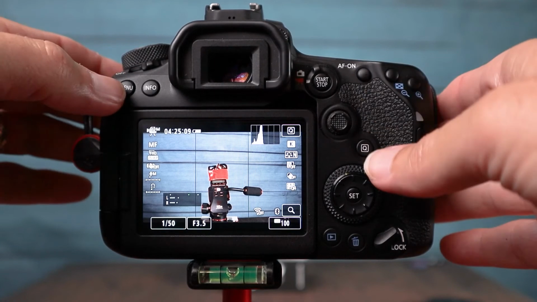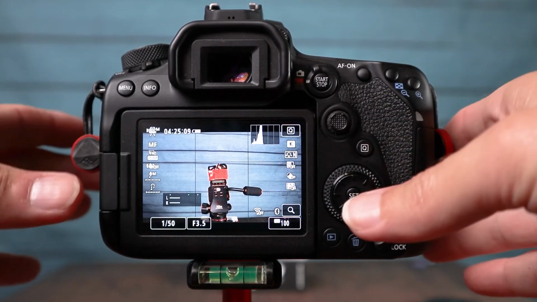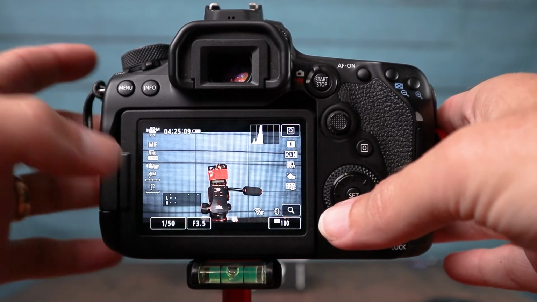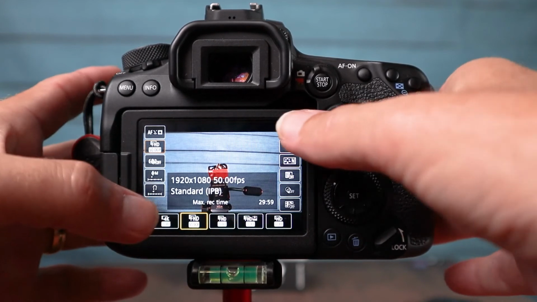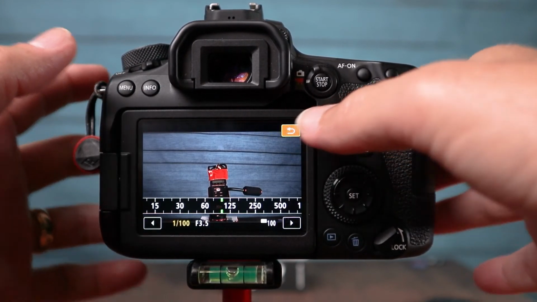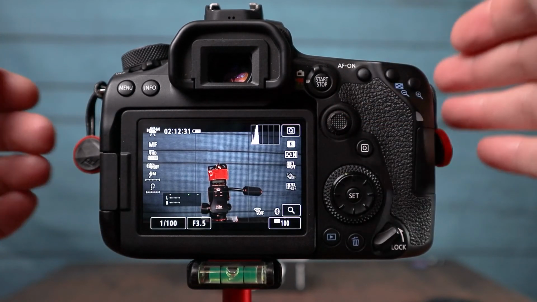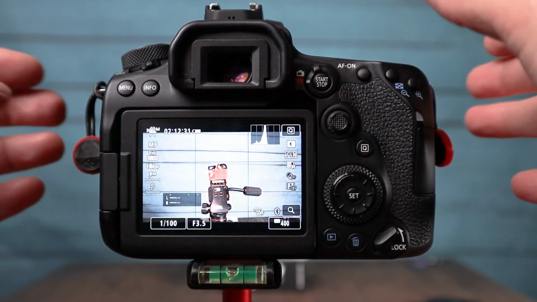Now, how do you set that up? The way to do it is, you get your video settings dialed in manually. Say I want to shoot in 50 frames per second, then I want the shutter set to 1/100th, and I might want my ISO at 400 to give me a really bright image.